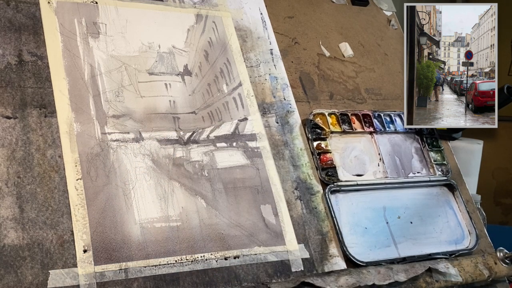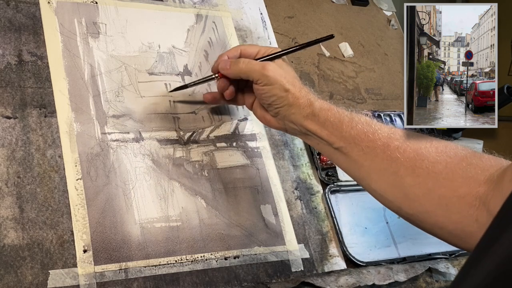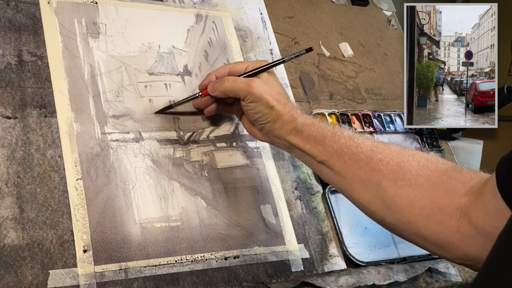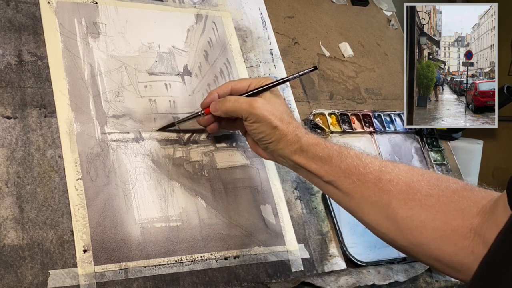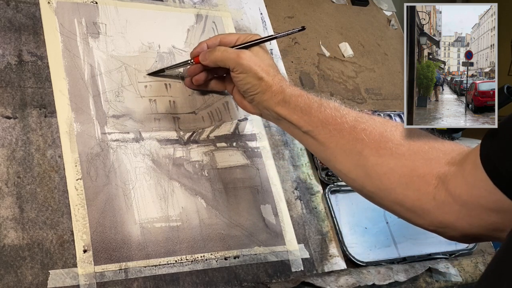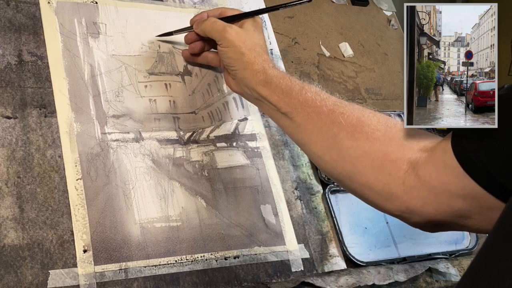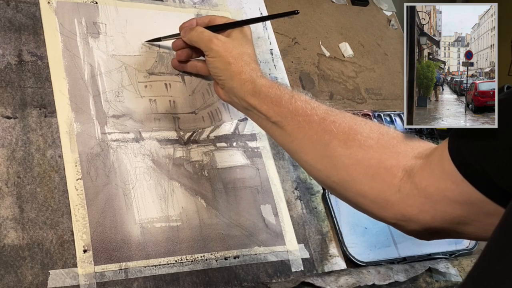Something like that. All good practice. Puts us in a mood, in the frame of mind to create a rainy day in Paris.